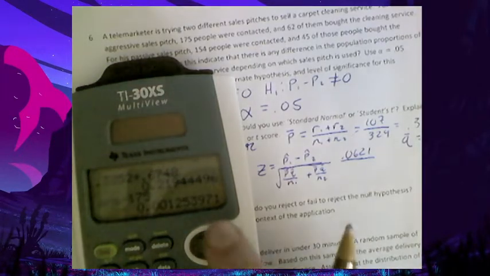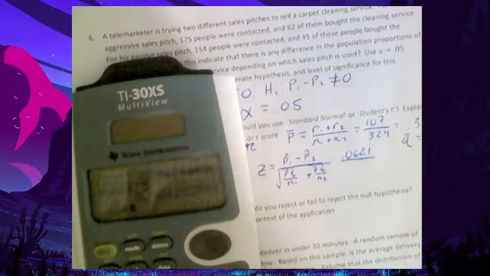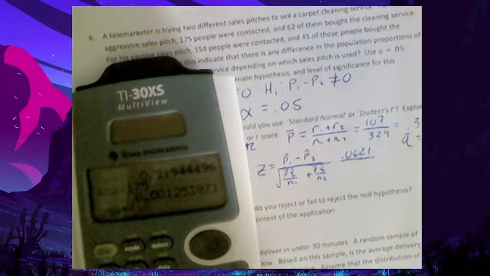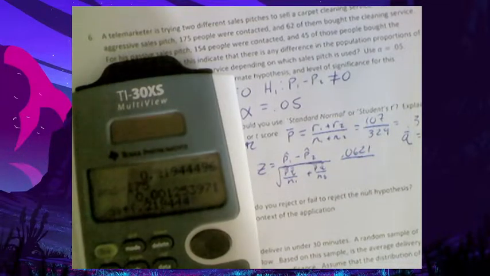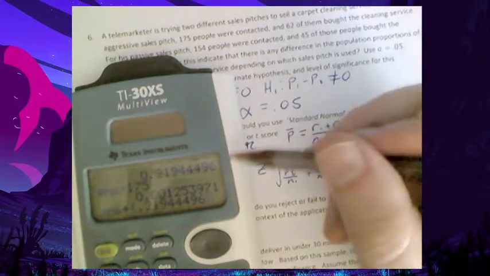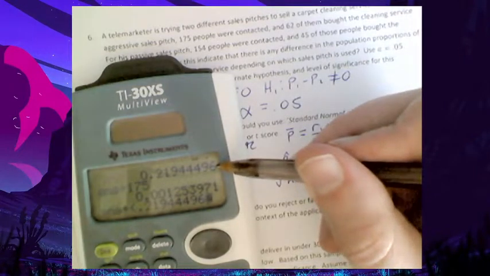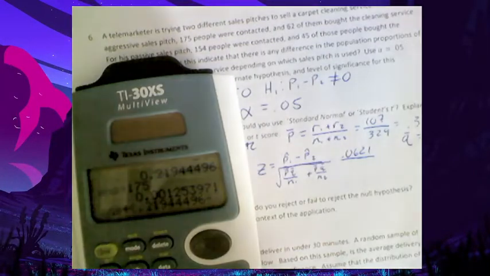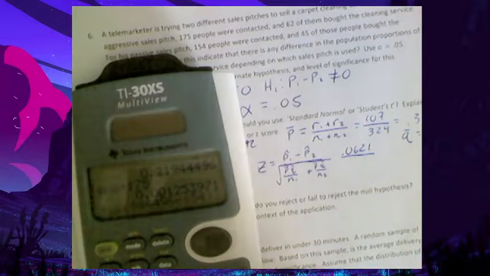And I get that. Then I add that to 0.2194446, which is just my p bar times q bar from earlier, just to save a little bit of work, divided by n2, which is 154. So I've now added those two things.